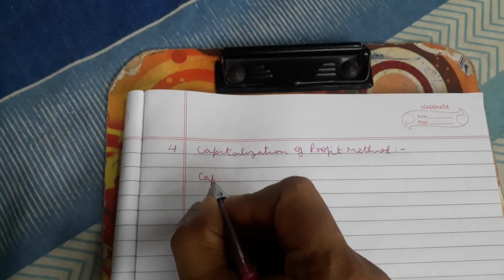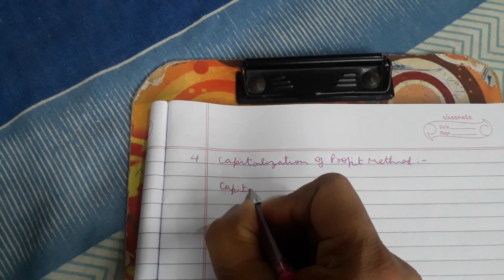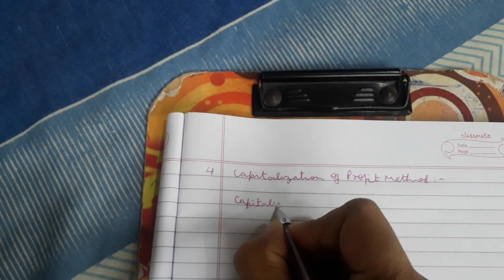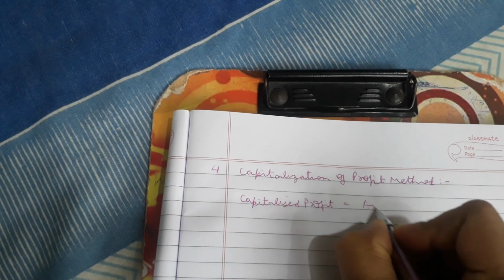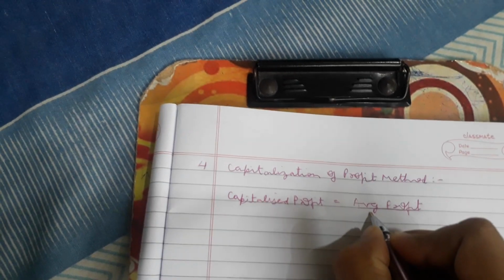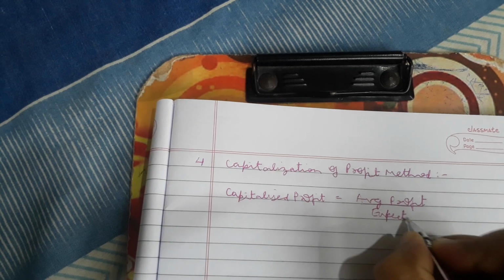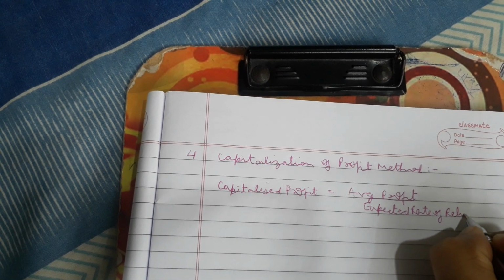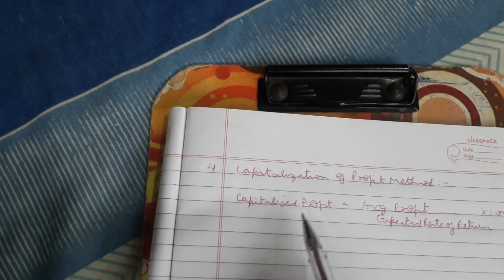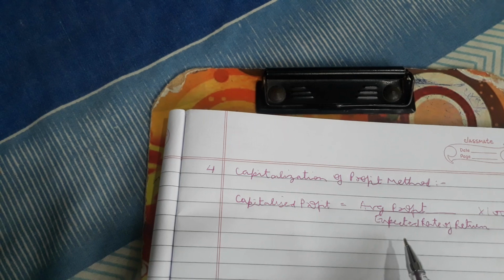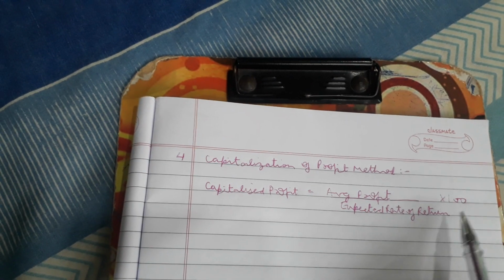To find out the capitalized profit, we have the formula: average profit upon expected rate of return into 100. Capitalized profit is equal to average profit upon expected rate of return into 100.